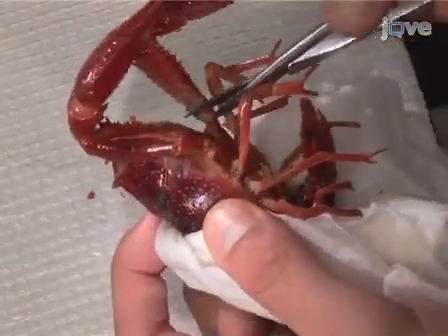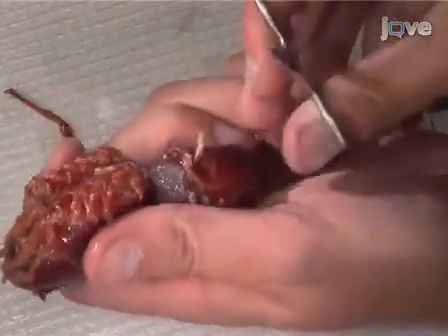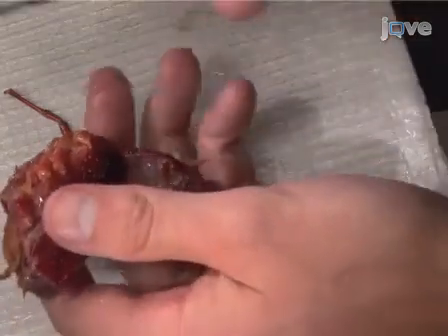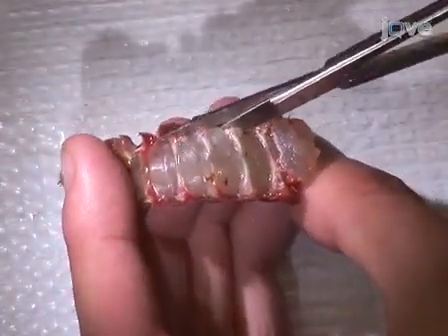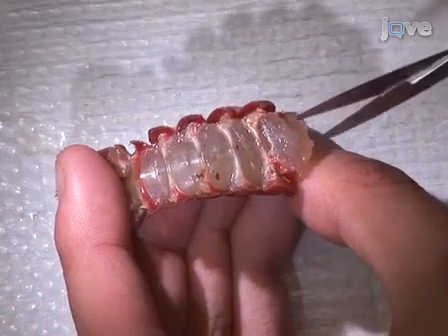Remove the claws and walking legs. Make an incision at the base of the cephalothorax above the abdomen and detach the cephalothorax. Remove the tail and the swimmerets. Make a cut along both sides of the ventral side of the abdomen. Be careful not to damage deeper tissue.